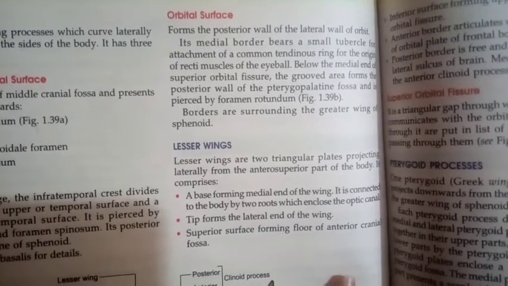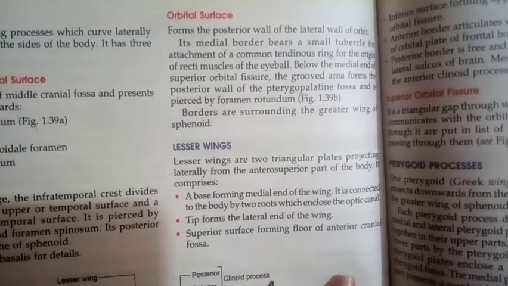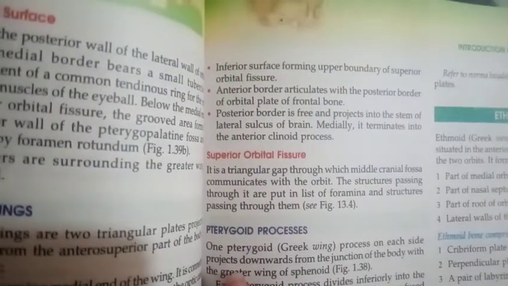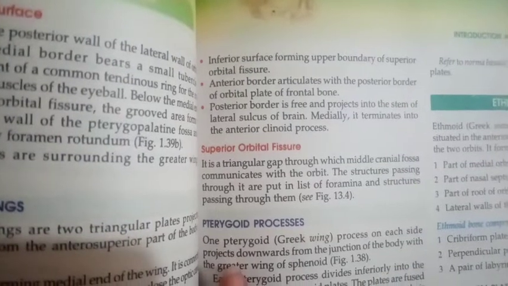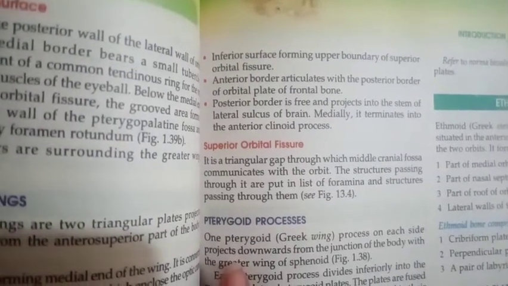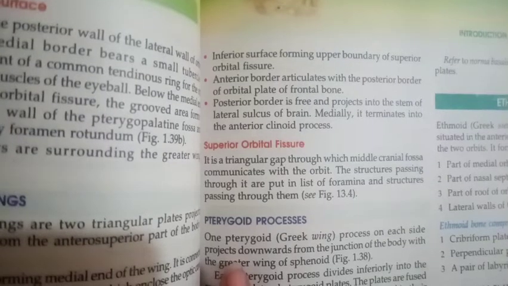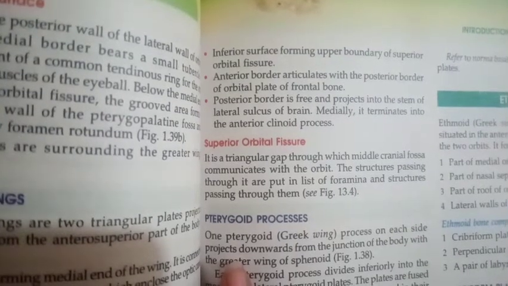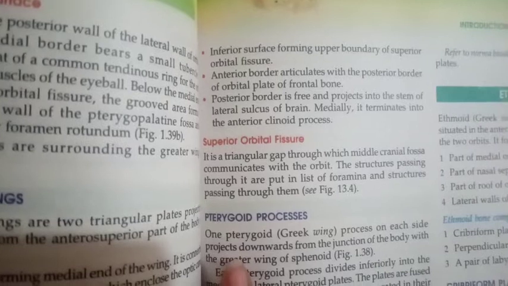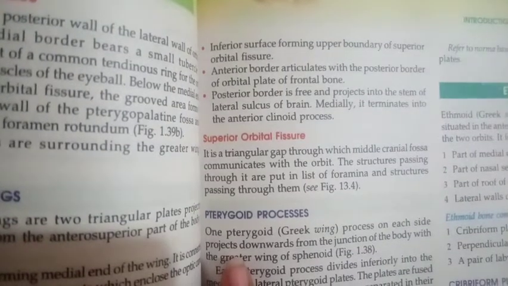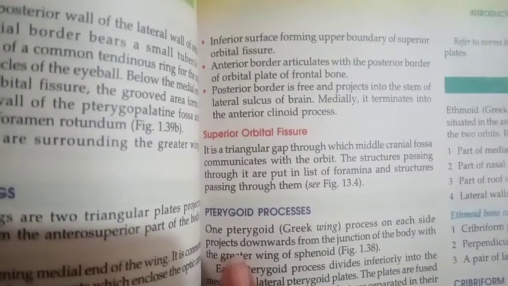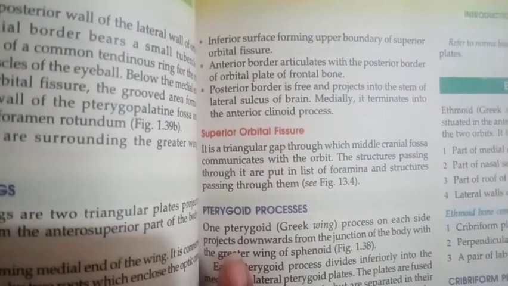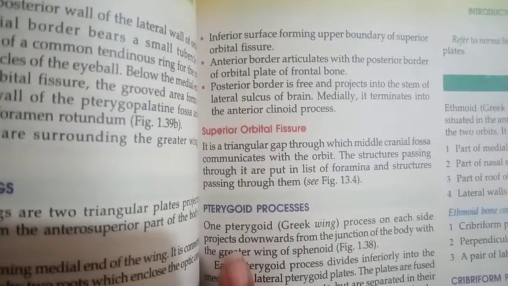Superior surface: forming the floor of the anterior cranial fossa. Inferior surface: forming the upper boundary of the superior orbital fissure. Anterior border: articulates with the posterior border of the orbital plate of the frontal bone. Posterior border: is free and projects into the stem of the lateral sulcus of the brain. Medially it terminates in the anterior clinoid process.